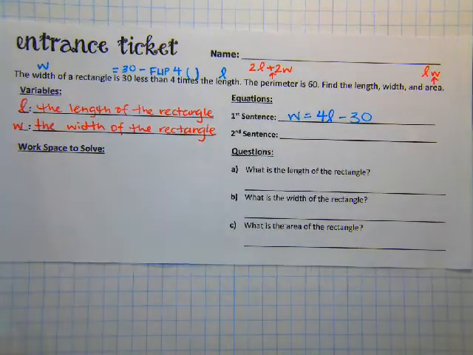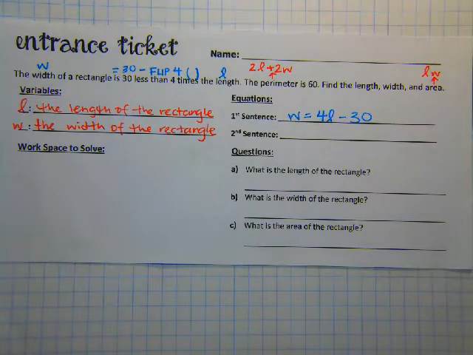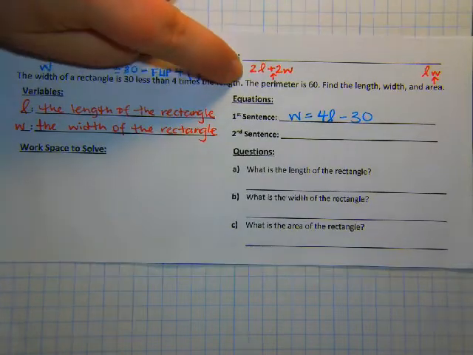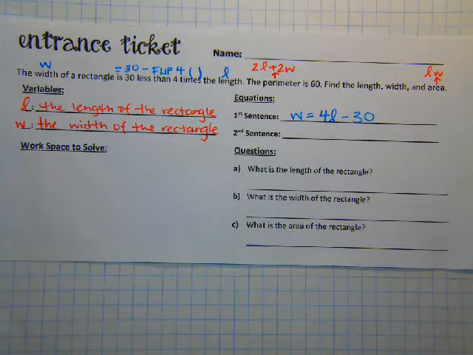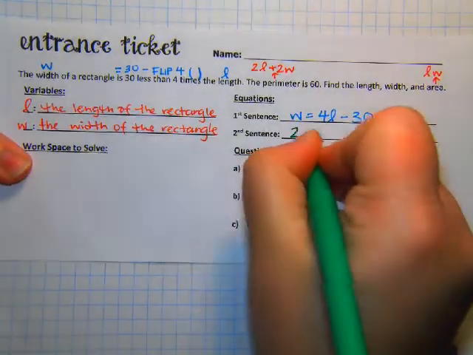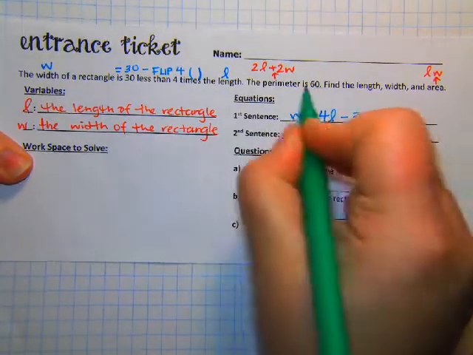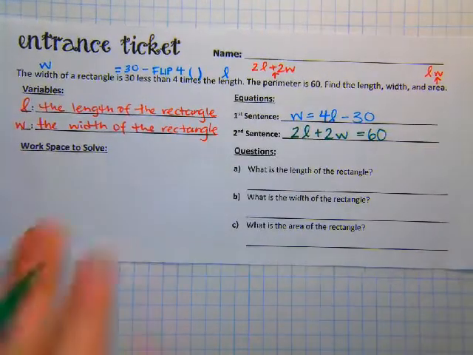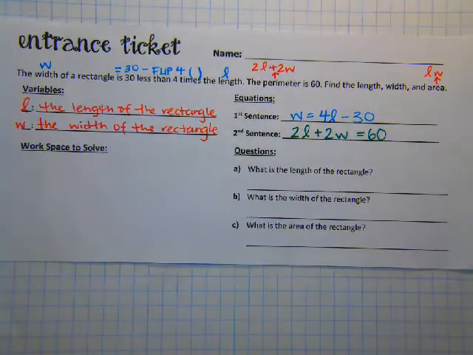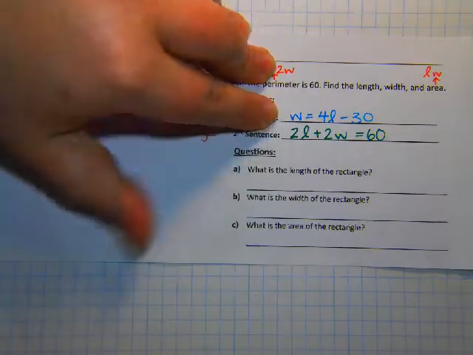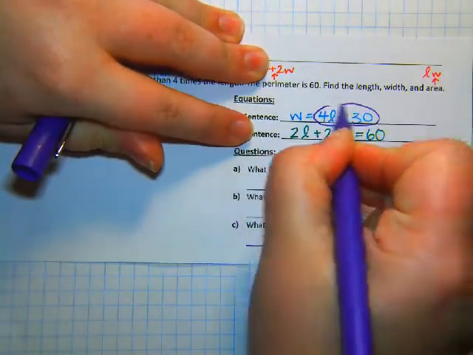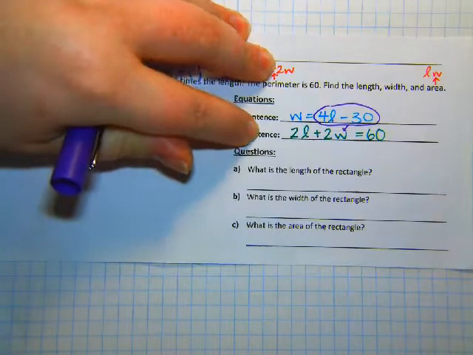All right. Then it says the perimeter is 60. Well, this is actually really great because we already have the formula for it right here. We know that 2L plus 2W is the perimeter. Beautiful, done. And here's where life gets even better. Normally when we do substitution, they say the first step is to solve for either x or y. Well, that means solve for one of the variables. But notice this first one is already W equals. So this is already solved for, so we can take that and put it in for W.